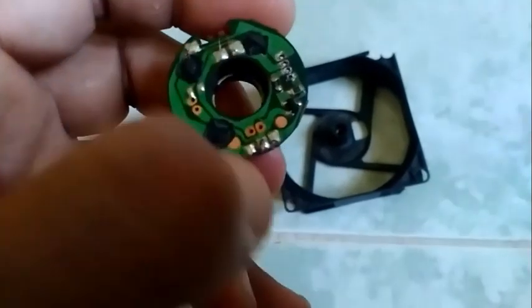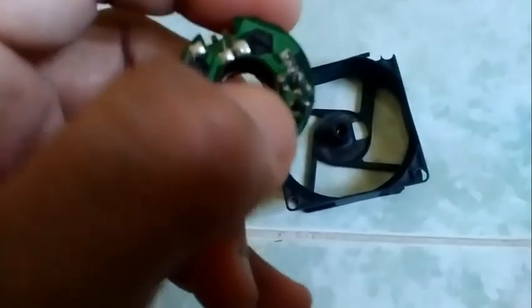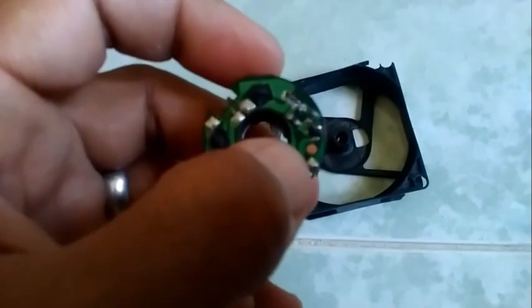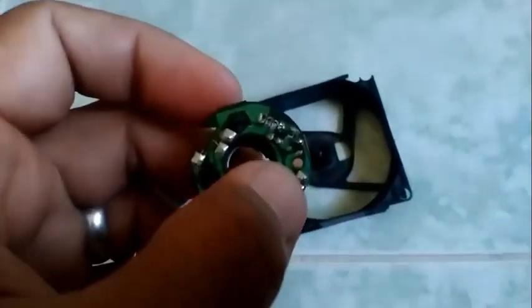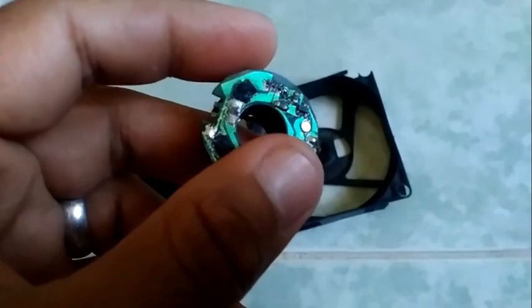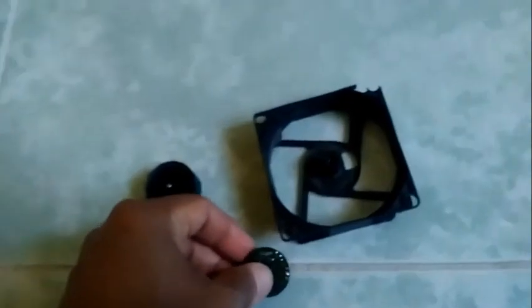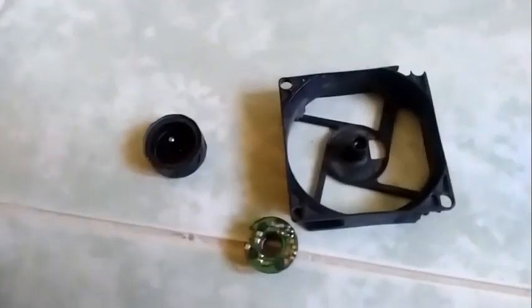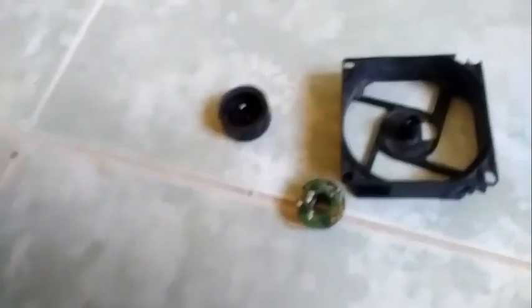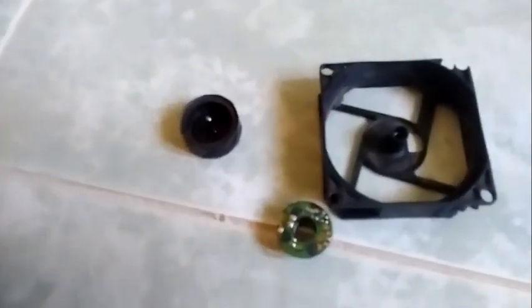They are actually connected to the winding, starting from the left, the second and the third. I'll connect an LED so it can work like this. So let's see how it's going to work.